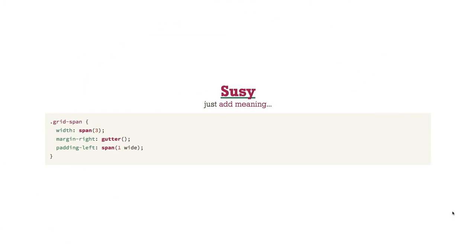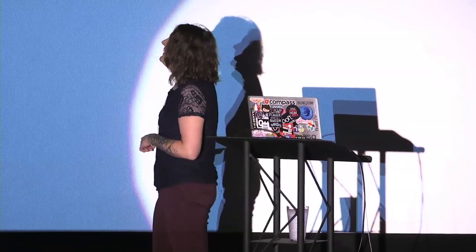Sass came out. I put a little framework around it. Now I've got something doing the math for me. Great. That's Susy. And that was the whole idea behind it. Just taking Natalie's system and putting it into a nicer package.